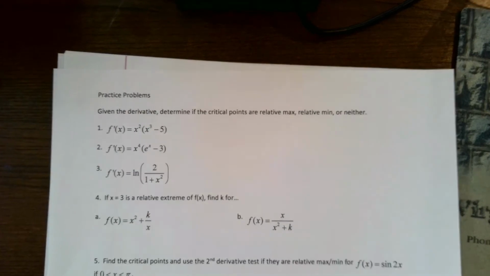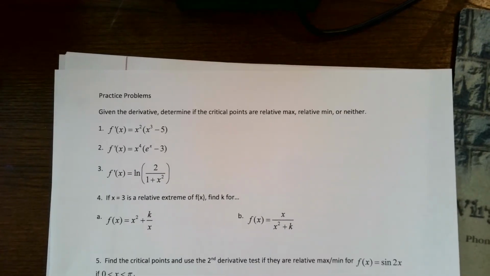Alright guys, here is our video on the practice problems. So we're doing the practice problems just like this worksheet right here. I'm going to do it on paper for you.